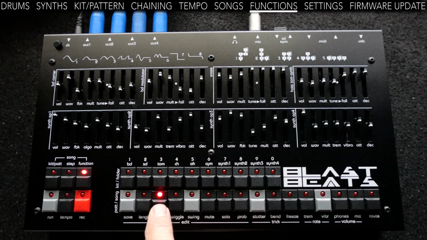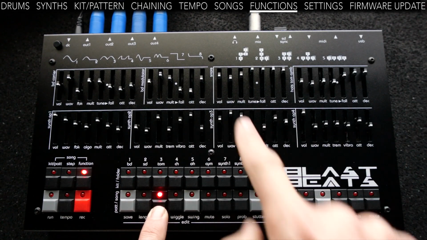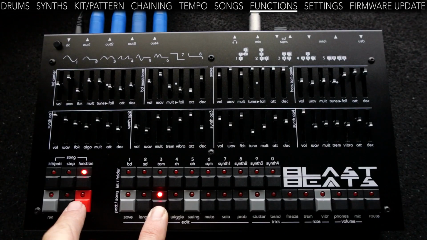Press the clear button to enter clear mode. Hold the clear button and press any instrument button to clear its steps, or move any fader to clear its automation, or press the record button to clear all automation.